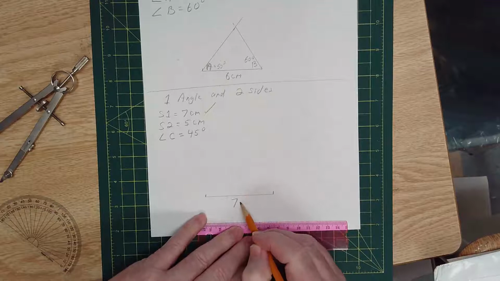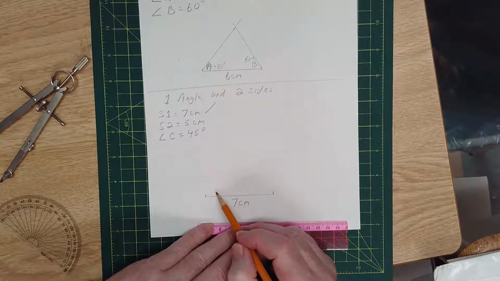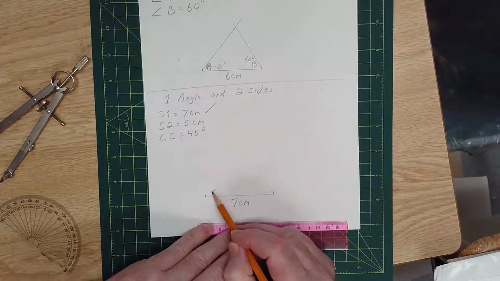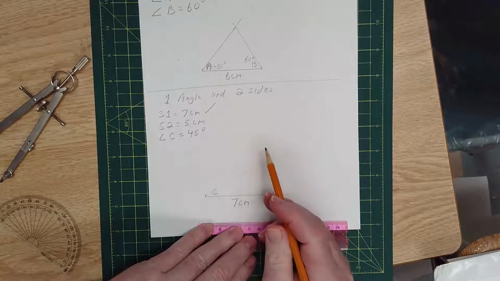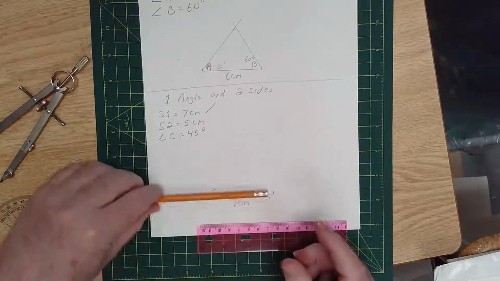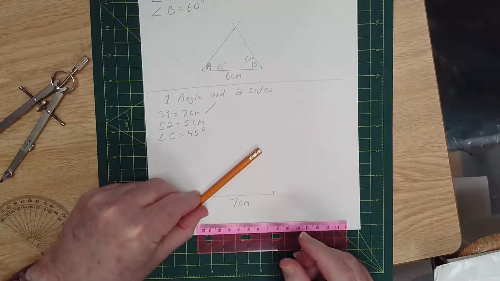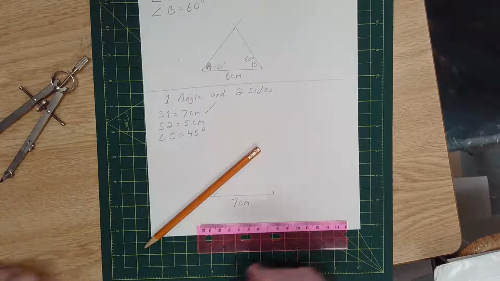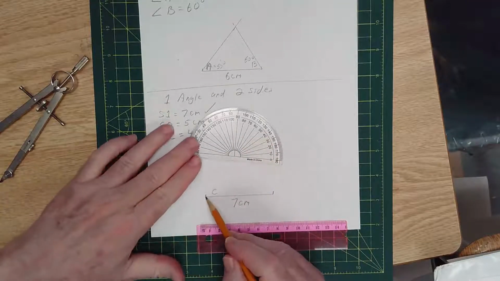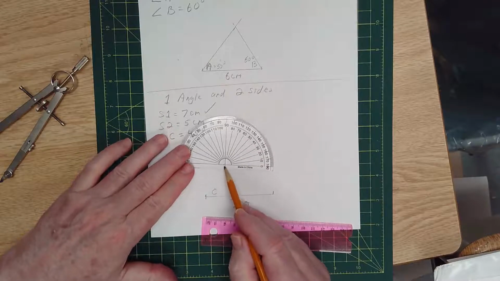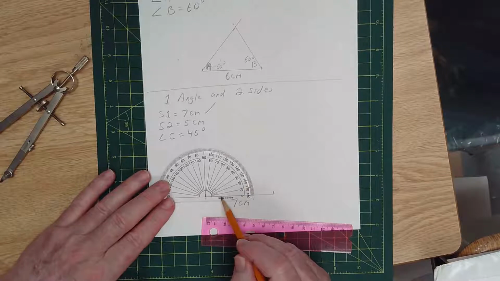Okay, let's do this as 7 centimeters. So let's do our angle on this side. I'm going to put my angle C over here. I'm going to do my 45 up here somewhere. So if this is our 45 degrees, it's going to go like this. There's our 45. I'll put my protractor on here, and I want it to be on C. So this is where the center point of my protractor goes. And when I go along the line, there's the 0.